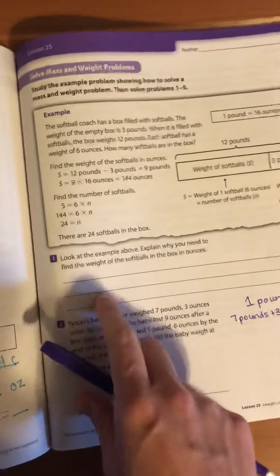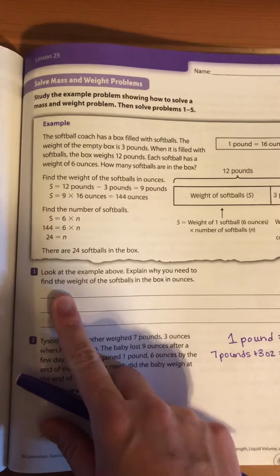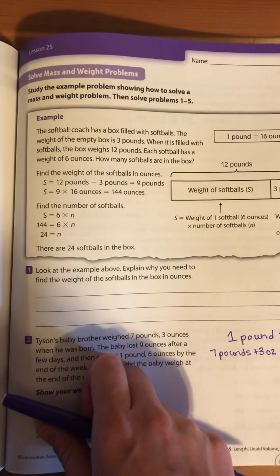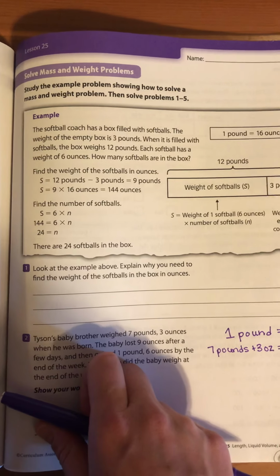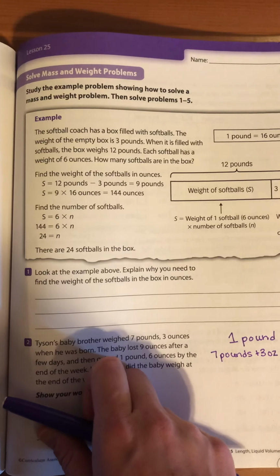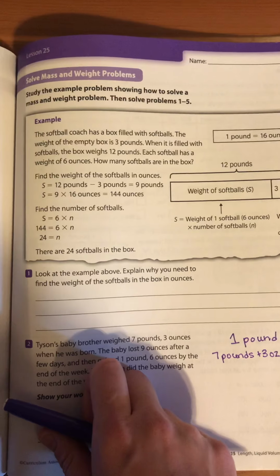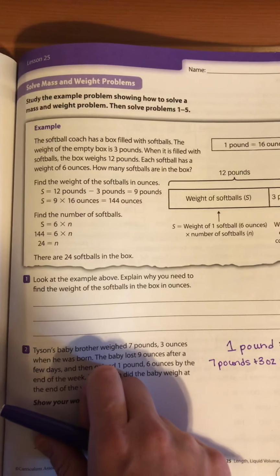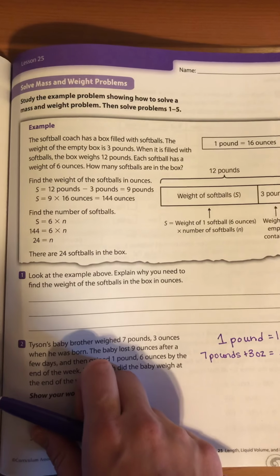Okay, let's read our example. The softball coach has a box filled with softballs. The weight of the empty box is 3 pounds. When it is filled with softballs, the box weighs 12 pounds. Each softball has a weight of 6 ounces. How many softballs are in the box?